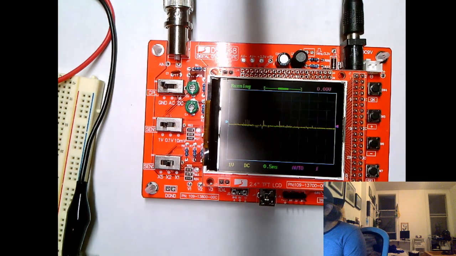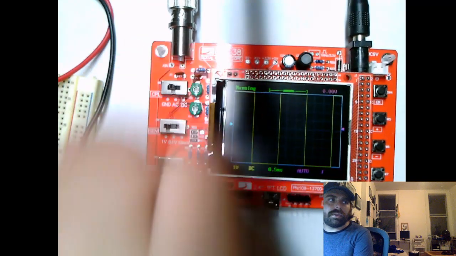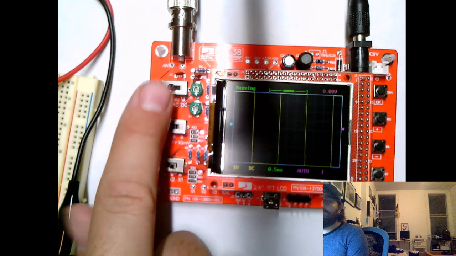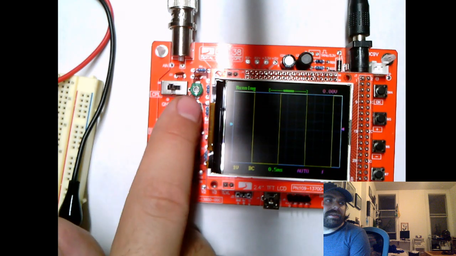Now, I'm going to put this back to AC, which is what we're going to use for this class. We're looking at AC signals, audio signals. If we switch it to DC, in case there's ever a bias, which means a DC voltage in addition to my signal, I'm going to see it move up or down depending on how much that bias is. So for right now, we're going to keep this on AC. We should never have to use DC.